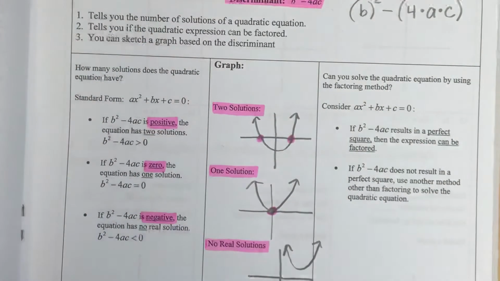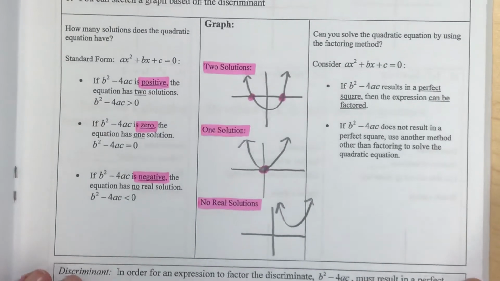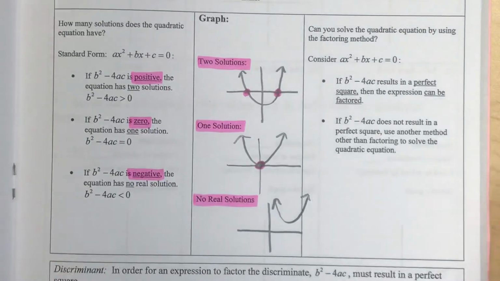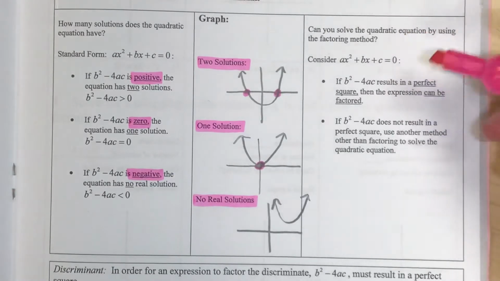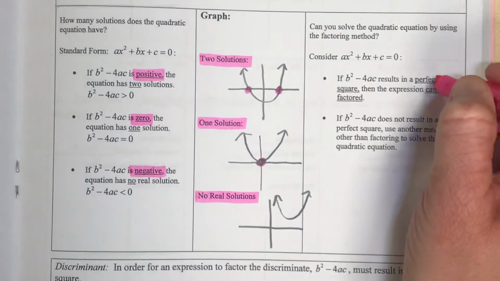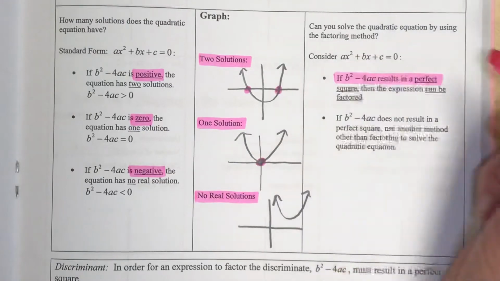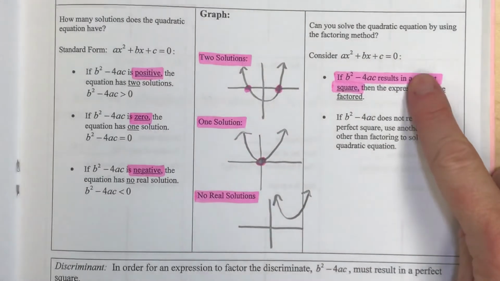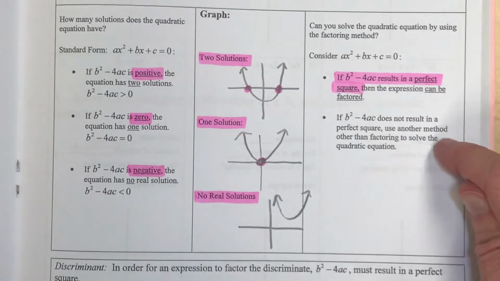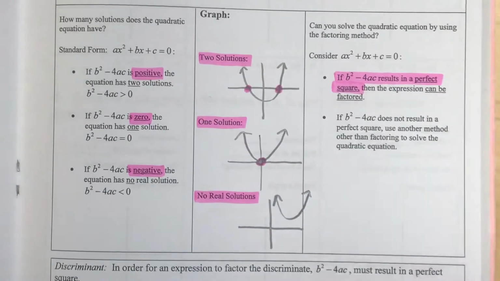And so that would have no x-intercepts, meaning no real solutions. And then over here, can you solve the quadratic equation? Could you have done factoring? This is how you would know. If your b squared minus 4ac is a perfect square, then you could have factored. And if it was not a perfect square, then you probably should have used the quadratic formula in the first place.